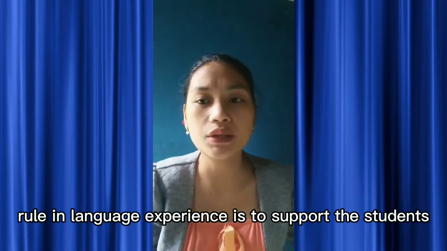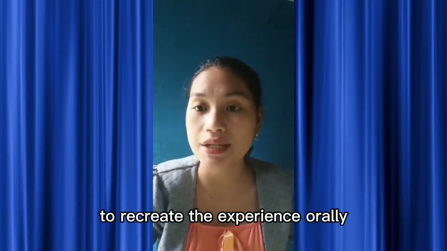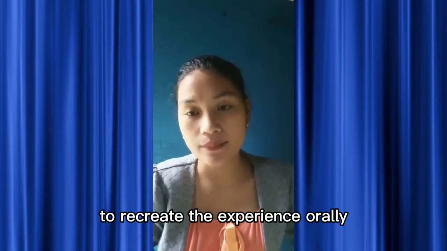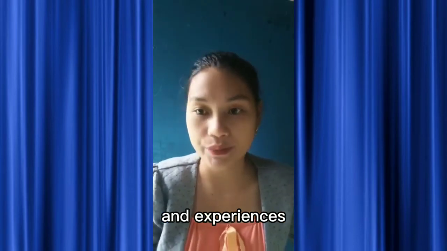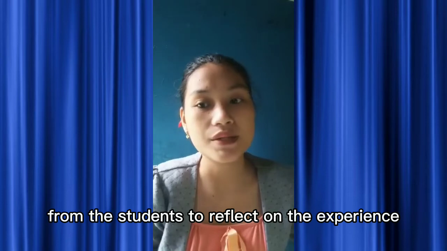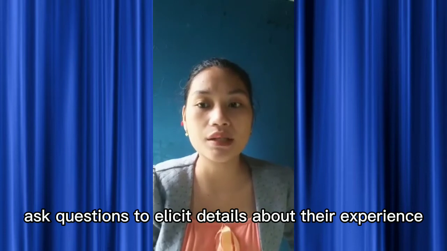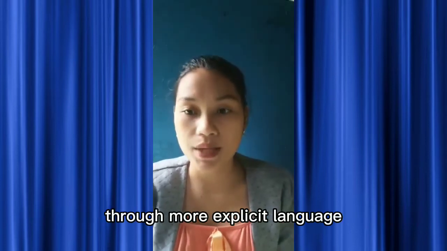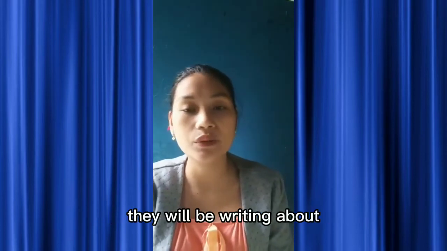The teacher's role in language experience is to support the students to recreate the experience orally as they capitalize on students' interests and experiences, prompt the students to reflect on the experience, ask questions to elicit details about the experience through more explicit language, and help students to rehearse the ideas they will be writing about.